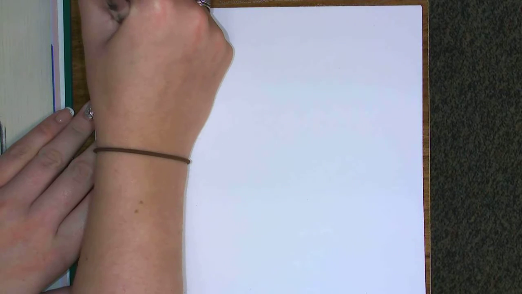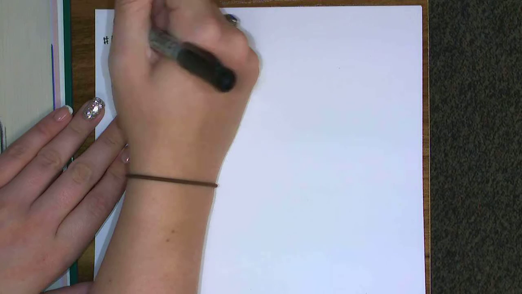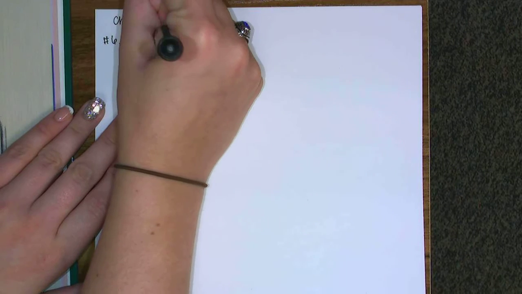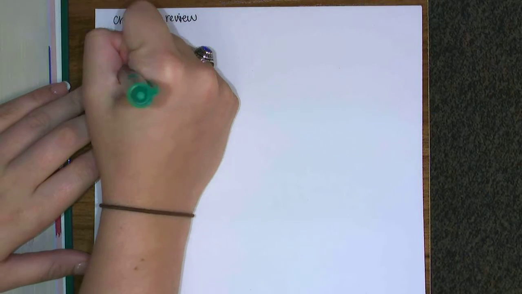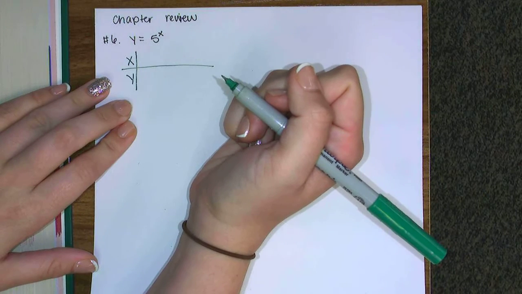So, starting with number 6. This is the chapter review. Number 6, y is equal to 5 to the x, and I'm supposed to be graphing it. We're ignoring the domain and range part. So, what is the very first thing I do? Only a few of you do it, so pay attention. Make a table. XY table, labeled with x and y. Okay, very clear what you're looking at.